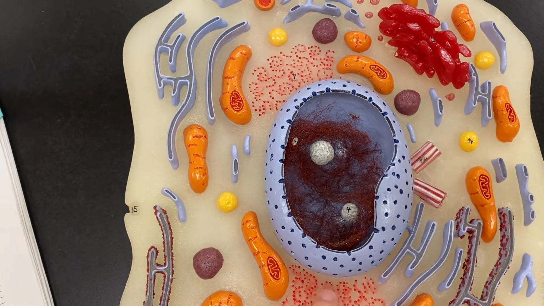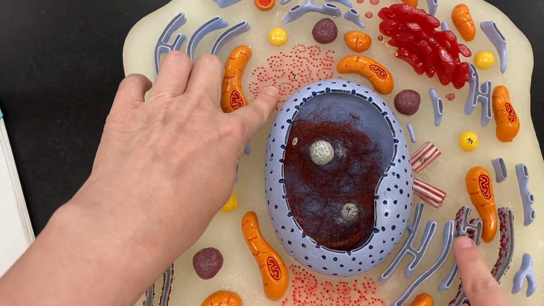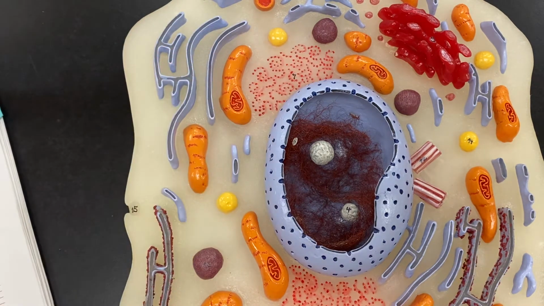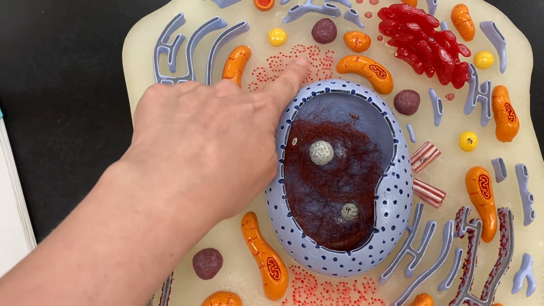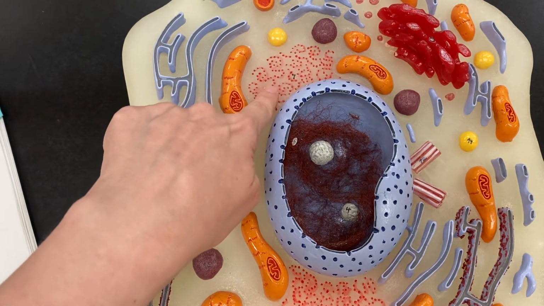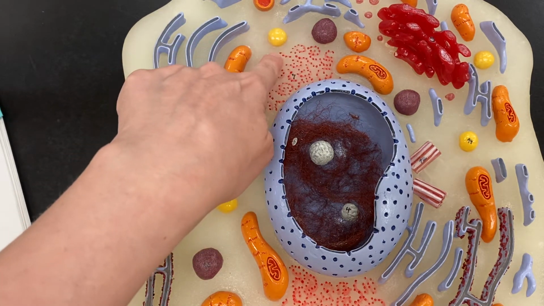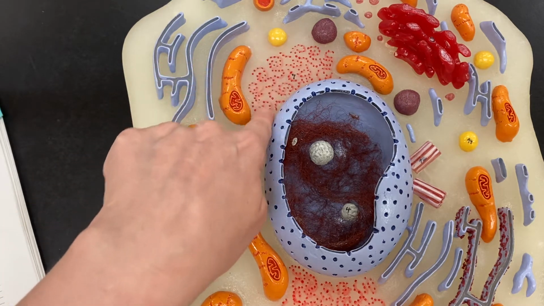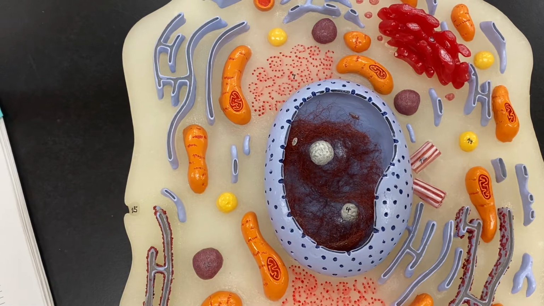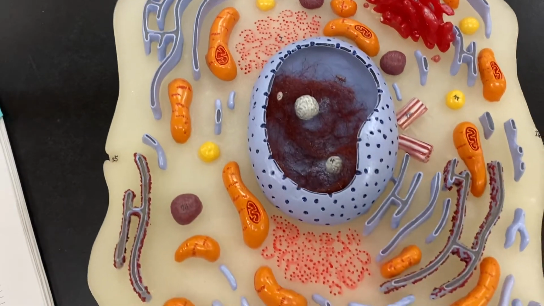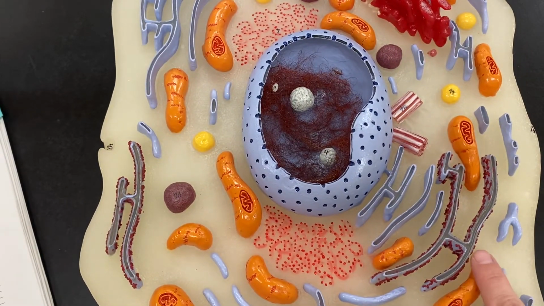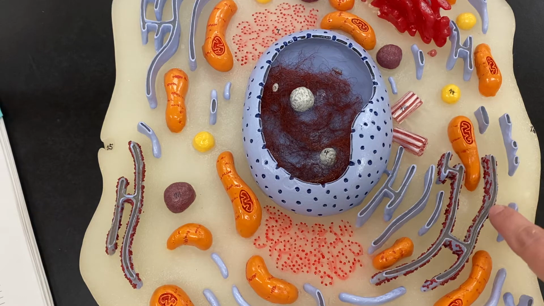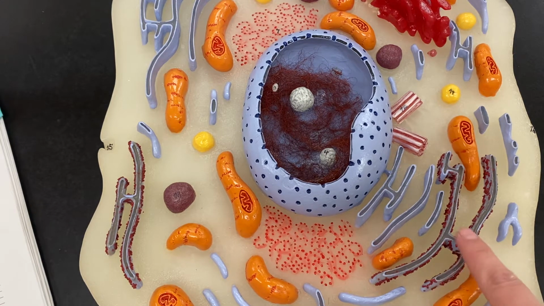The ribosomes, both the free ribosomes and the fixed ribosomes, make proteins. So the free ribosomes make proteins for use inside the cell. As the proteins are made, they float off into the cytosol, which is the fluid portion of the cell, and they get used inside the cell. Fixed ribosomes make proteins, but when they make the proteins, they go into these chambers of the rough endoplasmic reticulum.